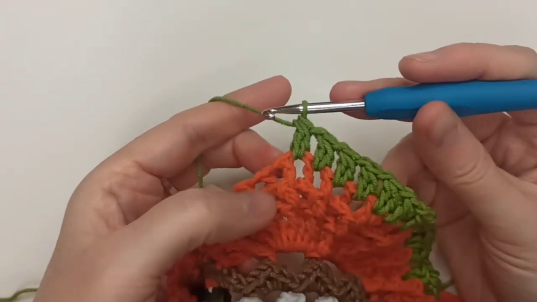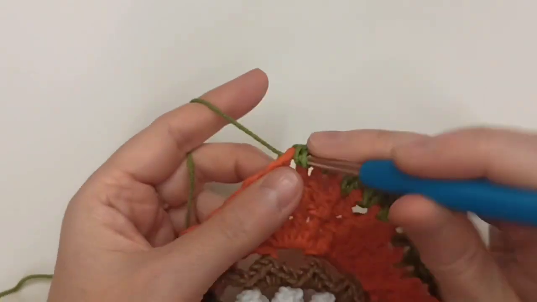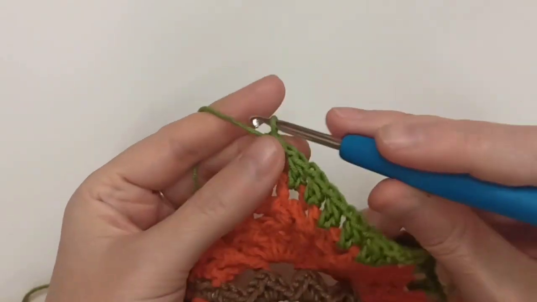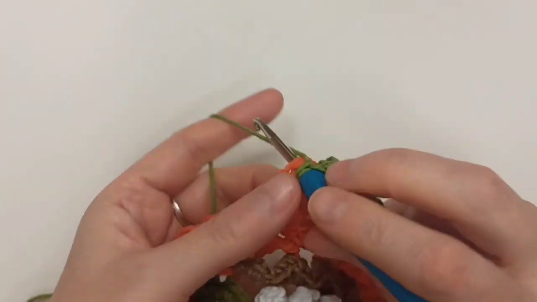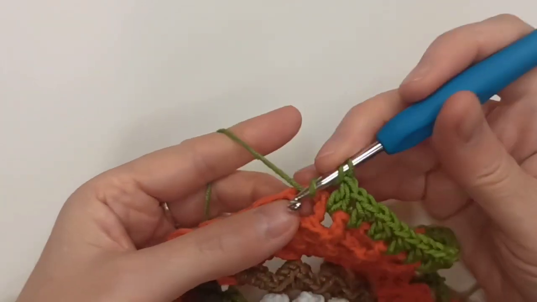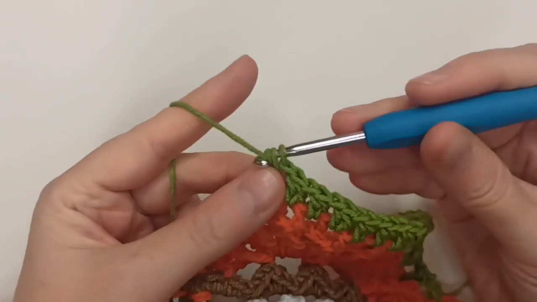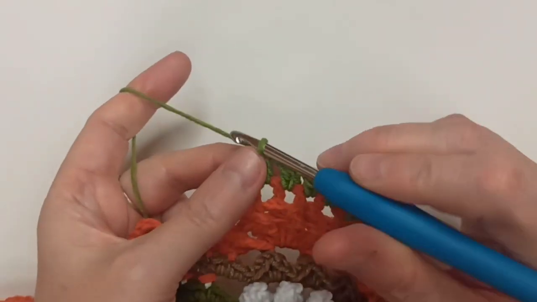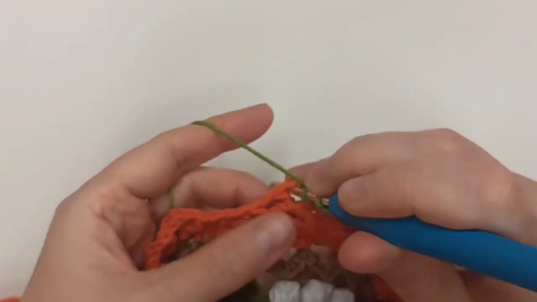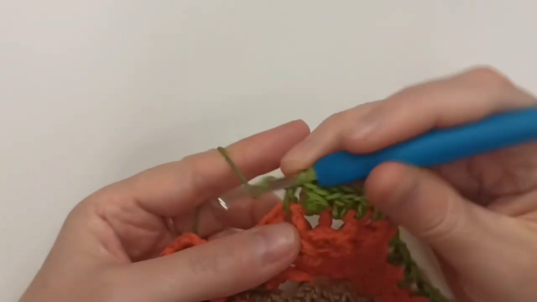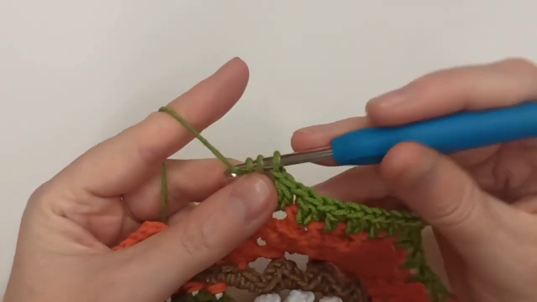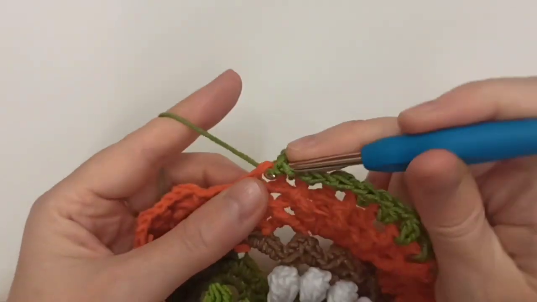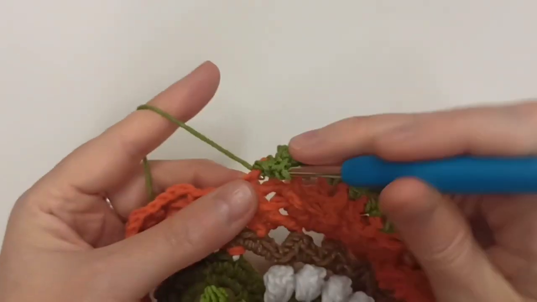Here I have 3 repetitions, 4, 5, 6, and the last one.